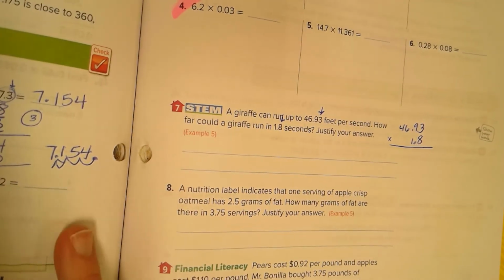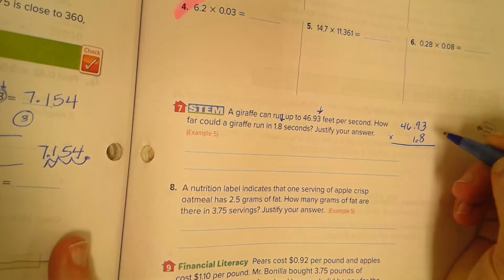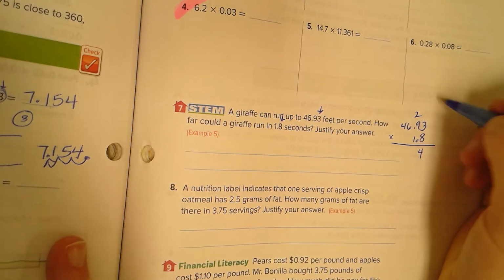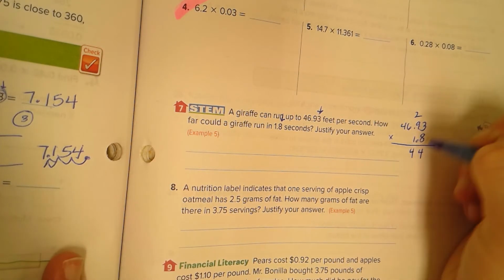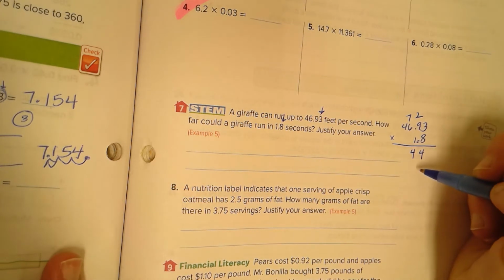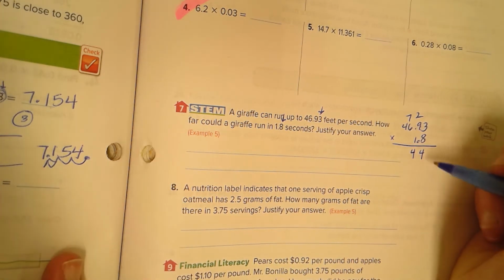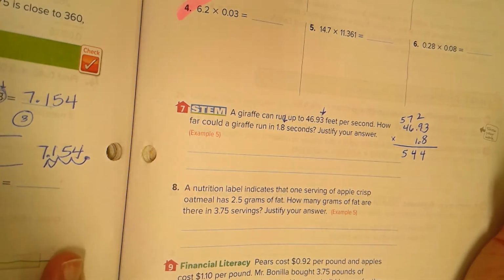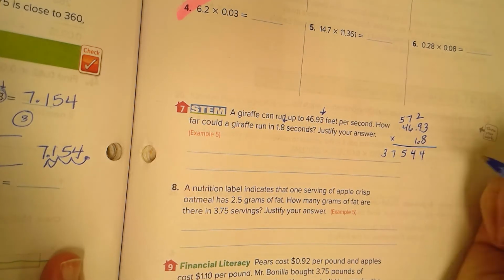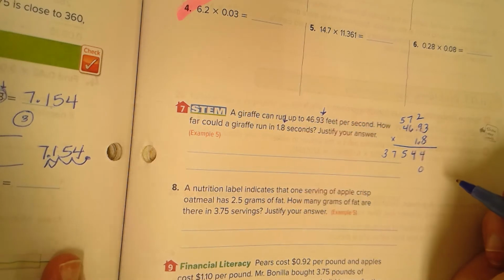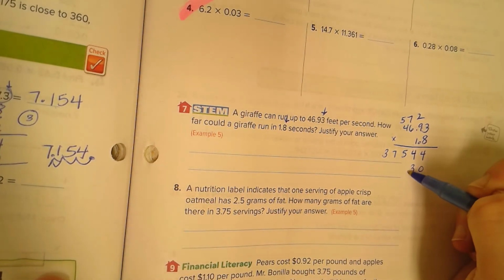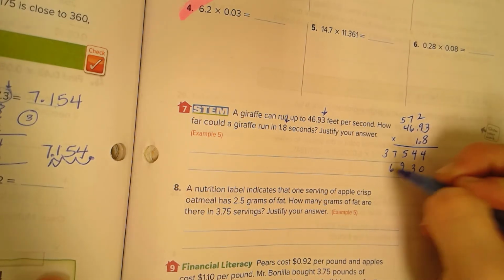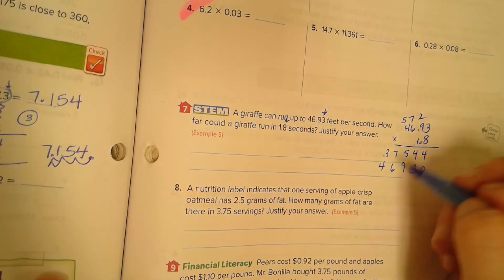Okay, so we get 8 times 3 is 24. 8 times 9 is 72, plus 2 is 74. 8 times 6 is 48. 48 plus 7 is 55. 8 times 4 is 32. 32 plus 5 is 37. Okay, we bring down a 0 to hold my spot. 1 times 3 is 3. 1 times 9 is 9. 1 times 6 is 6. 1 times 4 is 4.